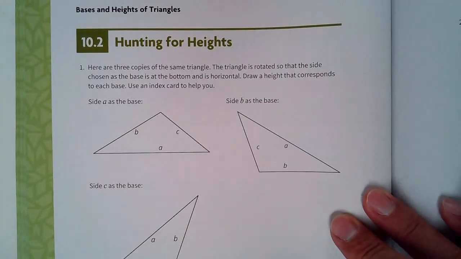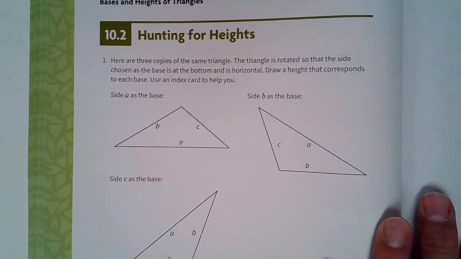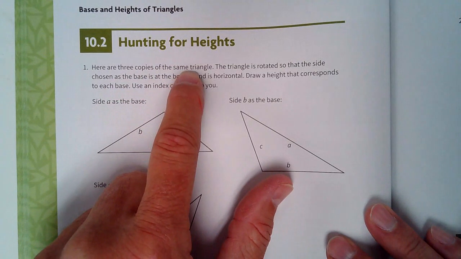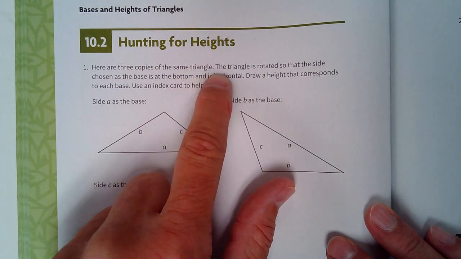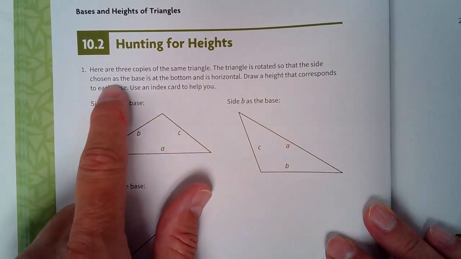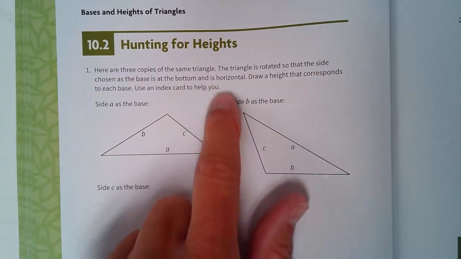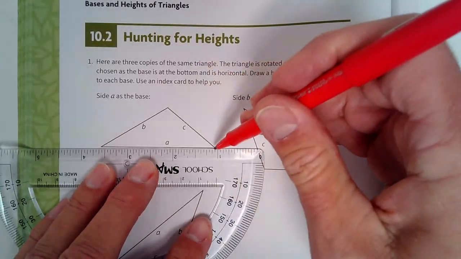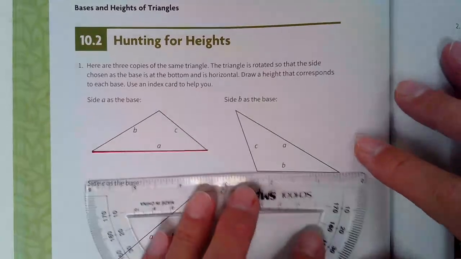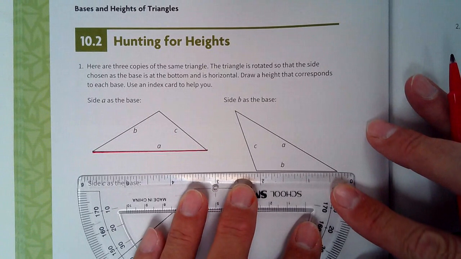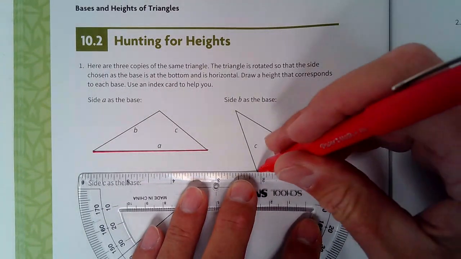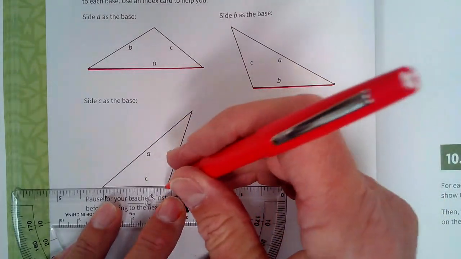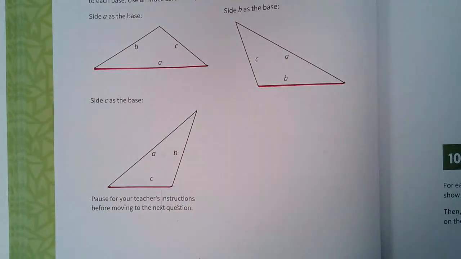Hunting for heights. Now, this is similar to what you guys are going to be doing in the Get More Math. I mean, that'll help you figuring out the heights of some of these. It says, here are 3 copies of the same triangle. The triangle is rotated so that the side chosen as the base is the bottom and is horizontal. Horizontal means left to right. So I'm just going to highlight A right here, which is the base in this one. And here's the same triangle rotated. And this is the base here. And then just so we're all clear, here's the base in this one.